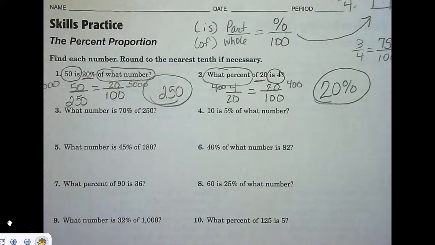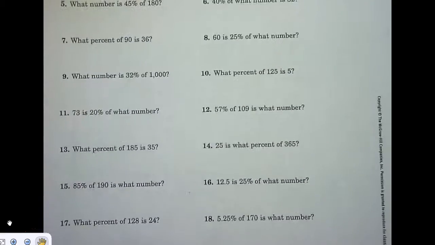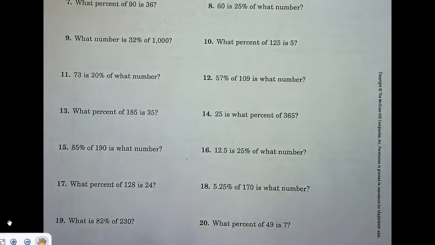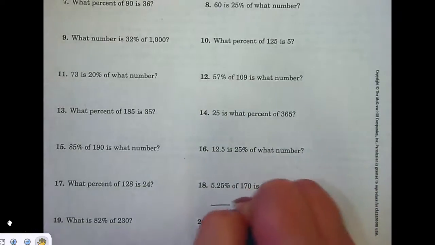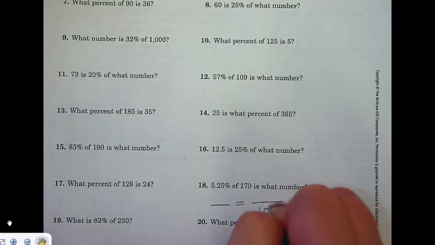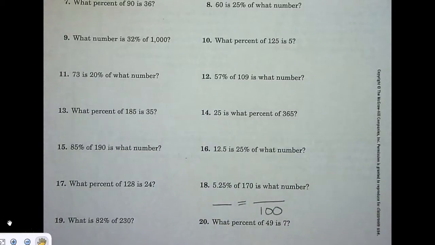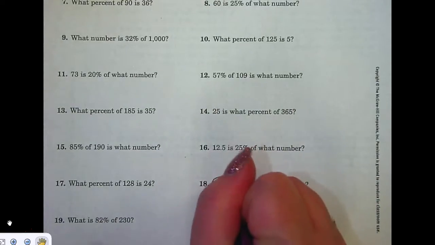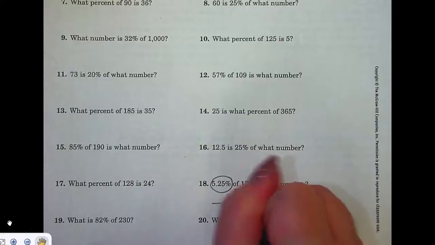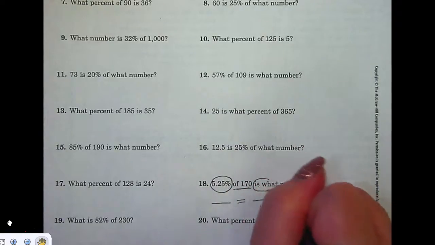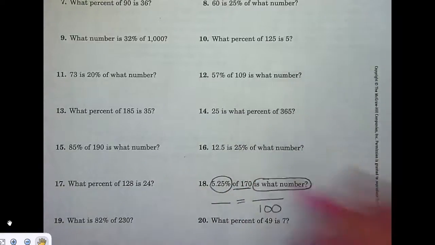All right, let's try number 18. 5.25% of 170 is what number? We're on 18. What's missing?